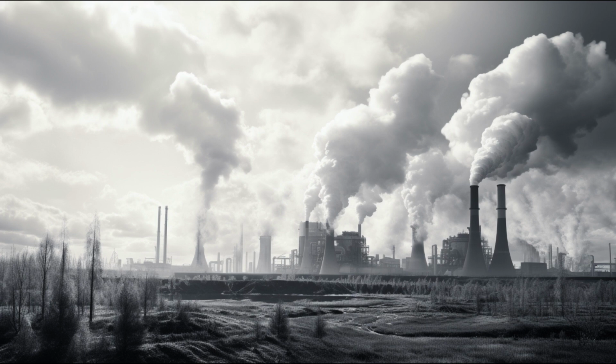Transport. Once captured, the CO2 needs to be transported from the capture site to the storage site. This is often done through pipelines or other transportation methods, similar to those used for transporting natural gas or other fluids. Storage.